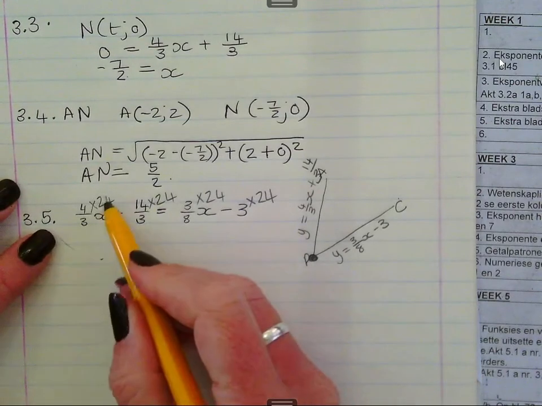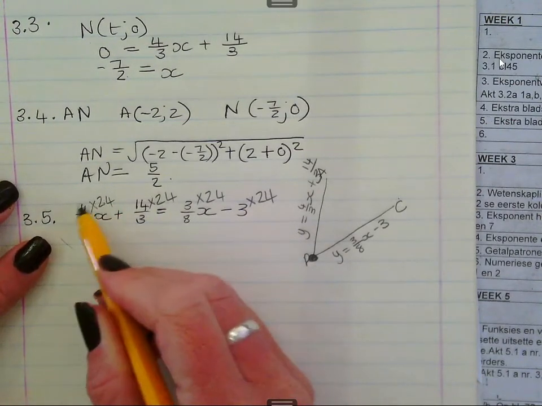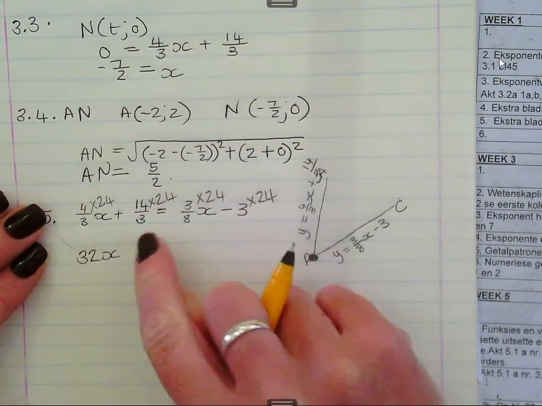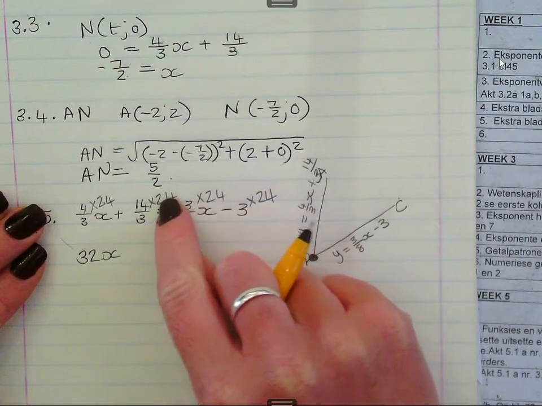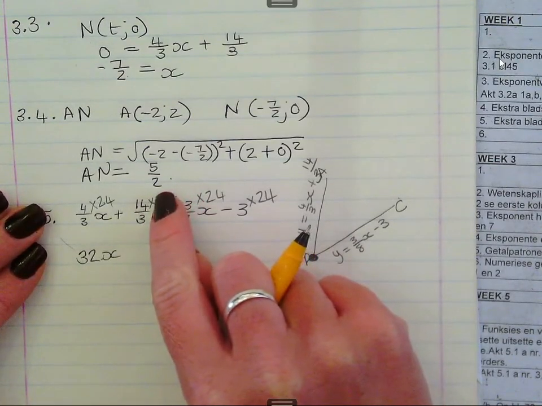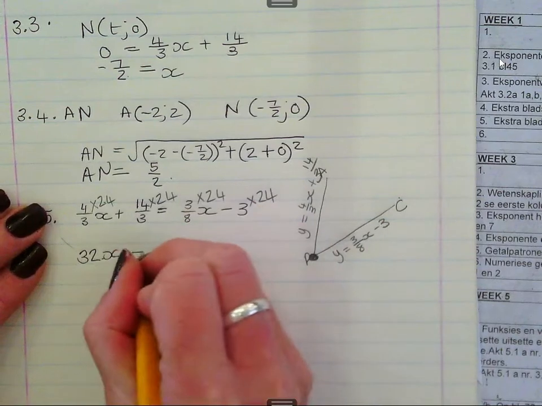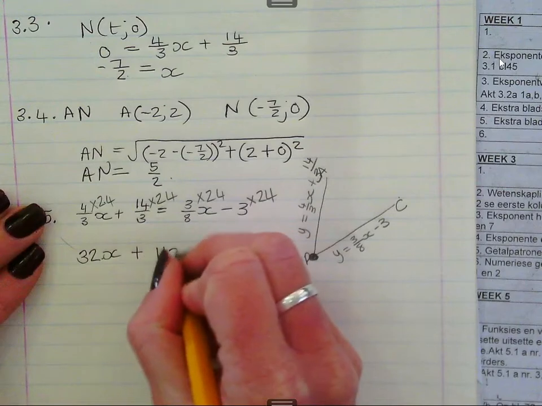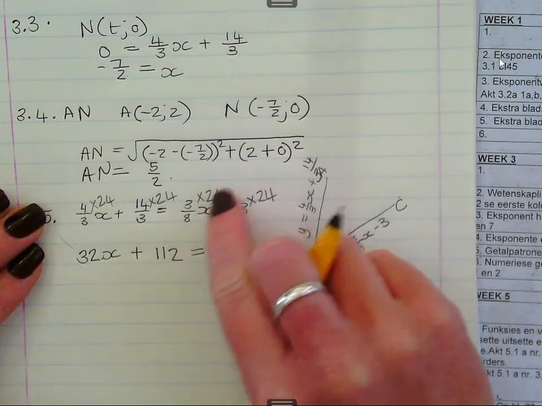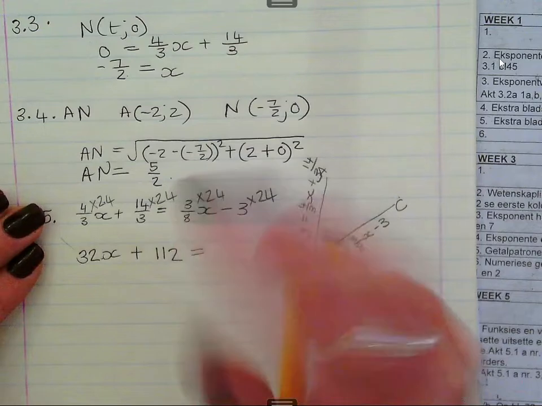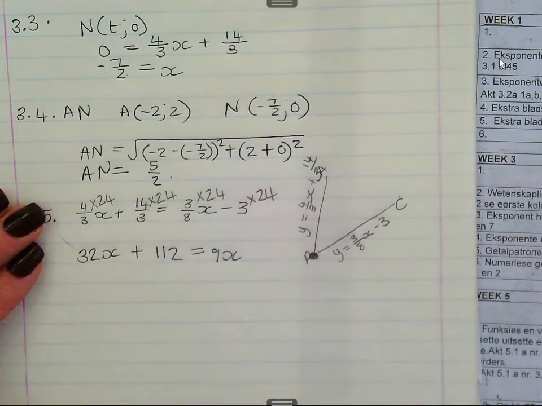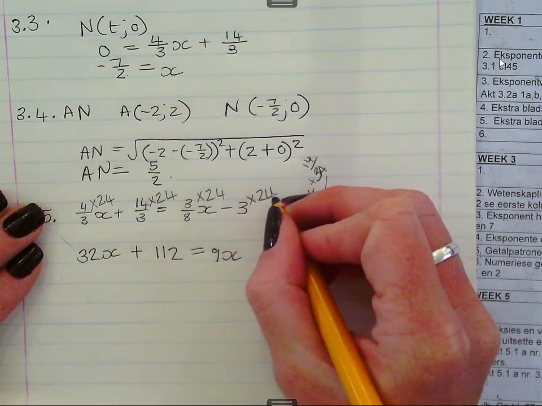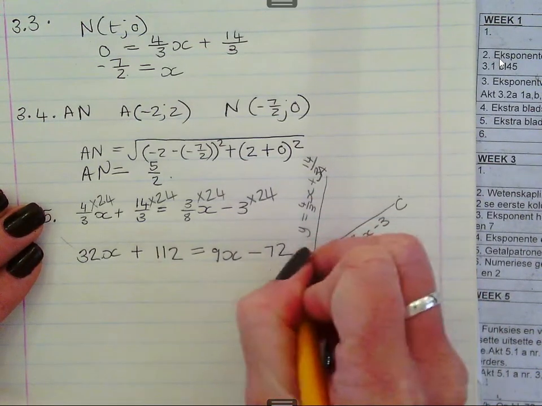So here the 3 cancels out the 24, it becomes 8, so it's 4 times 8, and 4 times 8 is 32x. Here the 3 cancels that one out, it's 8, it's 14 times 8, so 10 times 8 is 80, and 4 times 8 is 32, so it's 112. The 8 and the 24 cancel, so it's 3 times 3, which is 9x. And then just 3 times 24, 3 times 20 is 60, and 3 times 4 is 12, so it's minus 72.